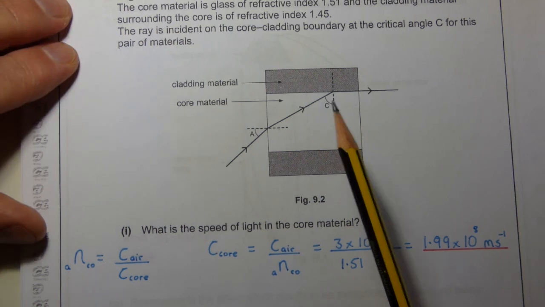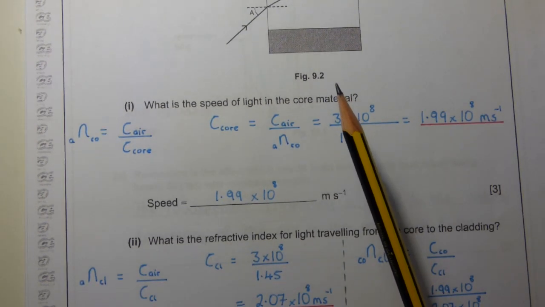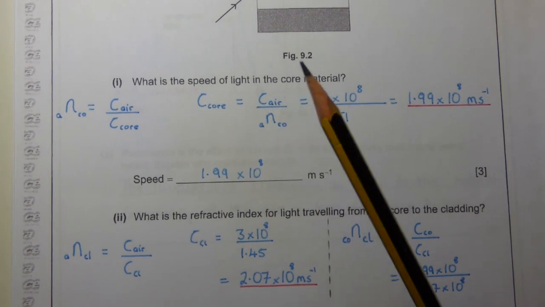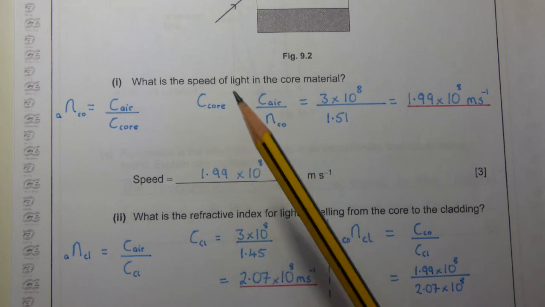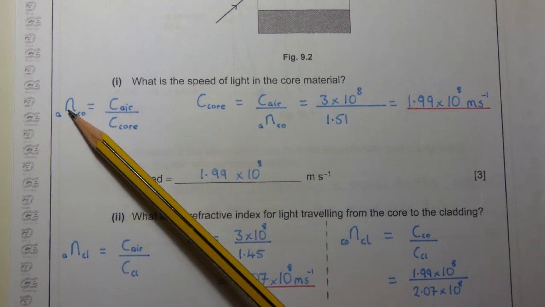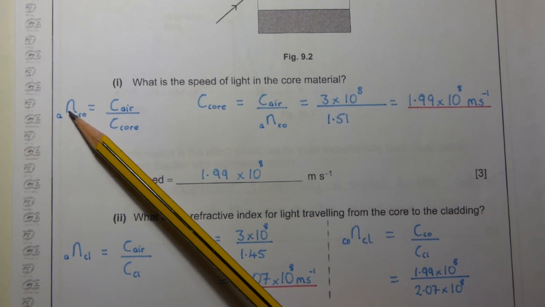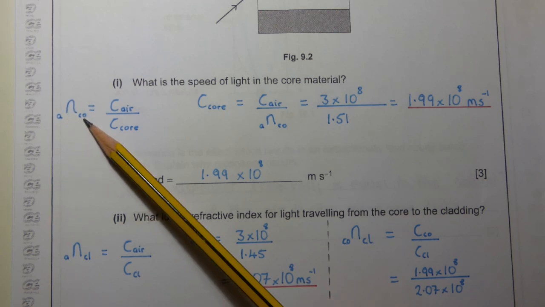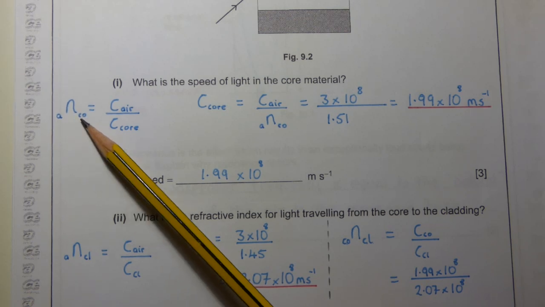Well, it turns out, if you do the mathematics, that the refractive index, yes, it's the sine I over sine R, but it's also equal to the ratio of the speeds of light. Now, when I write down a refractive index, I'm going to say which medium I'm going from and where I'm going to. So if you talk about the refractive index of the core, the assumption is you're going from air into the core.